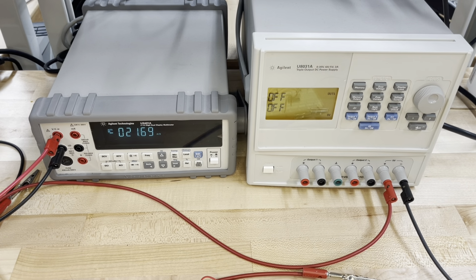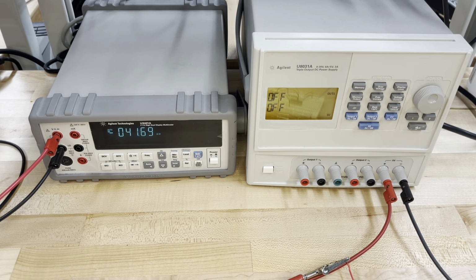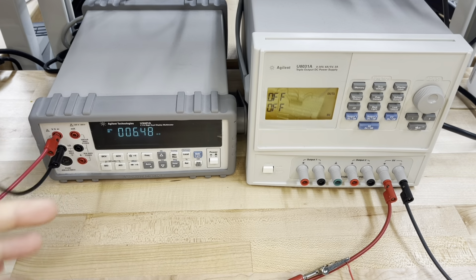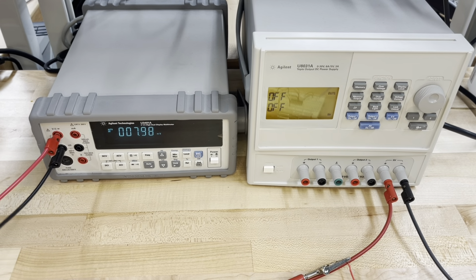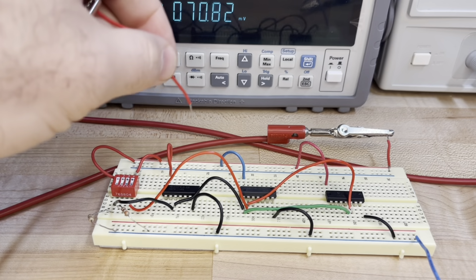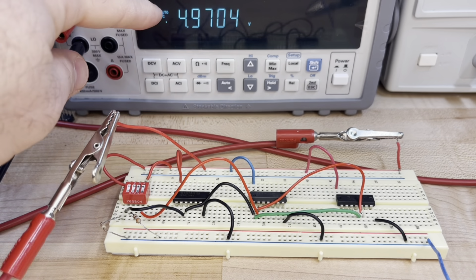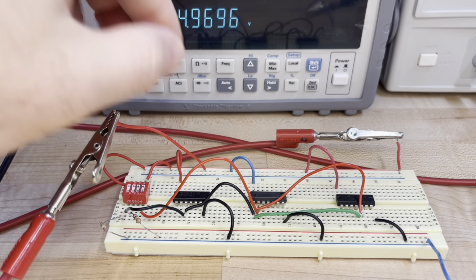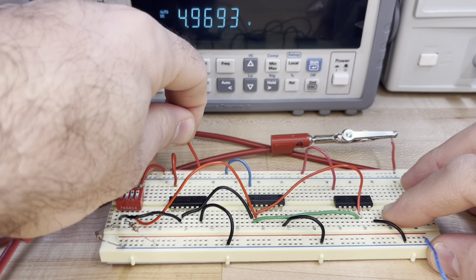Take the ground, stick it to the negative. So this is the negative. I'm gonna stick it to the negative of the power supply. Next, I'm gonna use the positive from the multimeter. As you can see, we have 5 volts, so we are receiving power from the DC power supply.